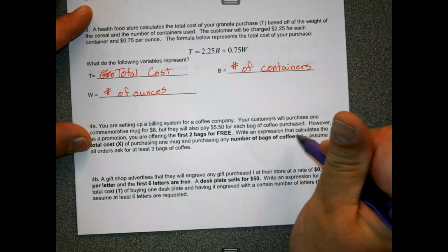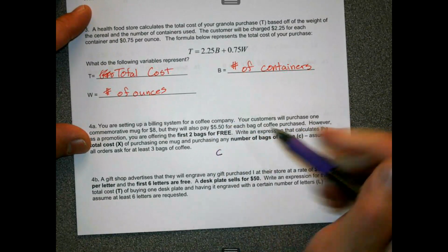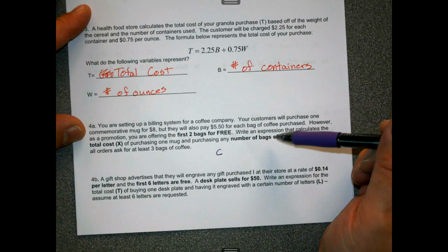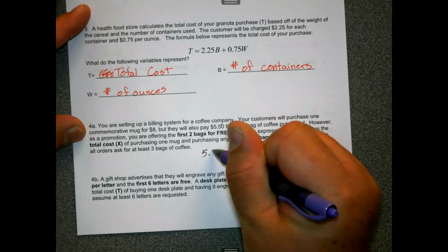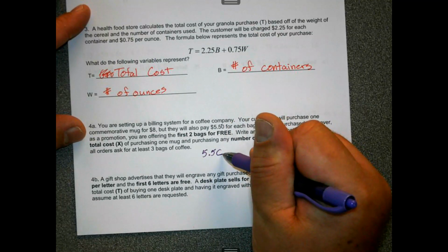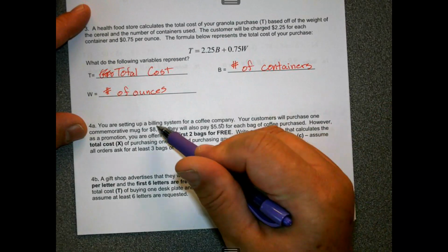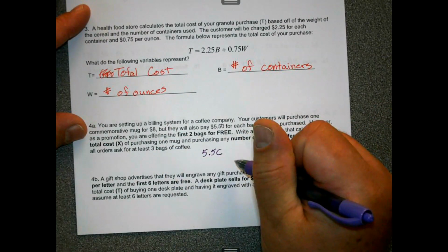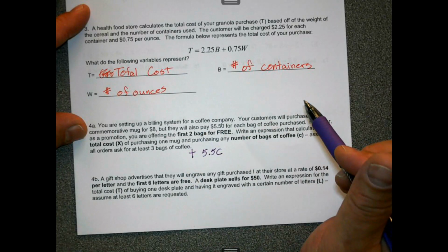So the number of coffee bags is C. And how much is a coffee bag? $5.50. So 5.5 is the cost for each bag. And we have to add to it the cost of a mug.